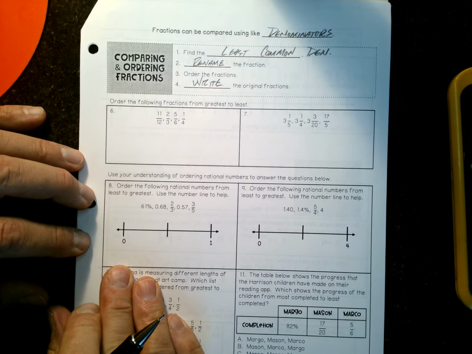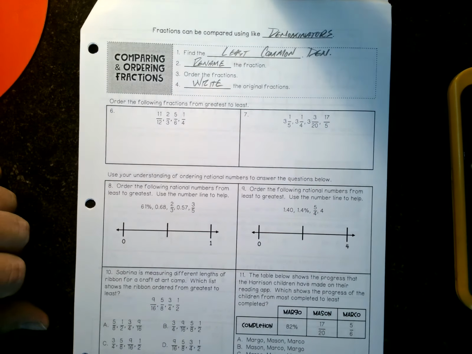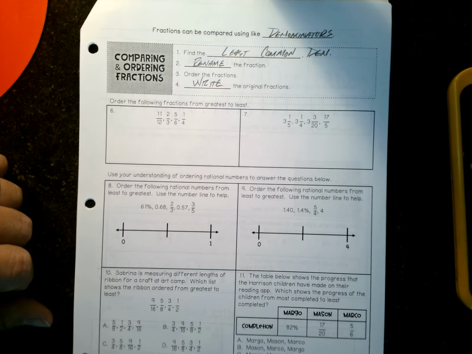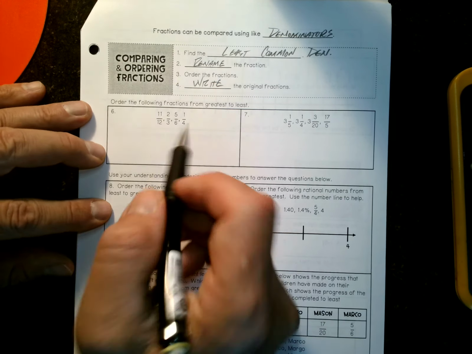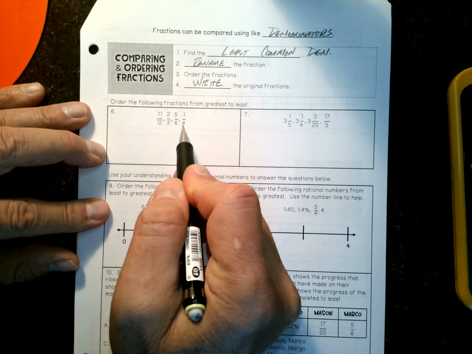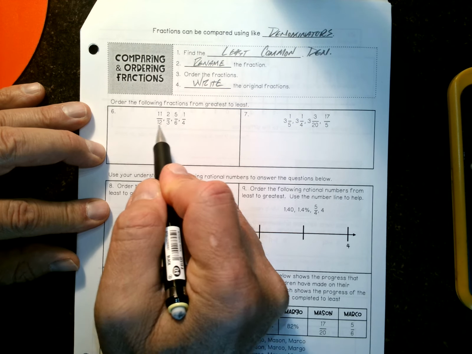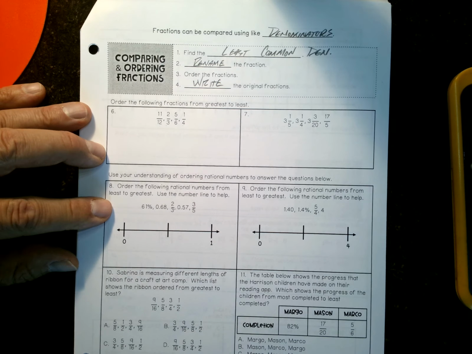Okay, so I'm going to show you 2 ways to do this. They want you to use common denominators. I like to use decimals because decimals to me are a little bit easier to do, but I'll do the first one with a common denominator. Okay, so the least common multiple of 12, 3, 6, and 4: all of these numbers will go into 12. So I'm going to write all of these fractions with a denominator of 12.